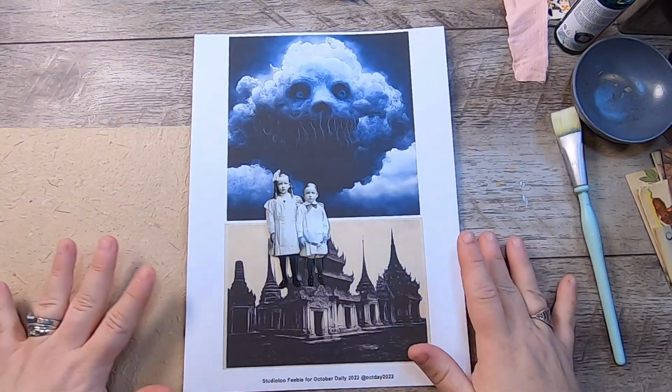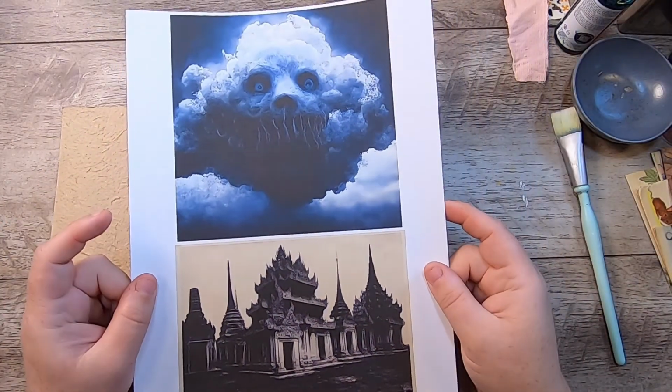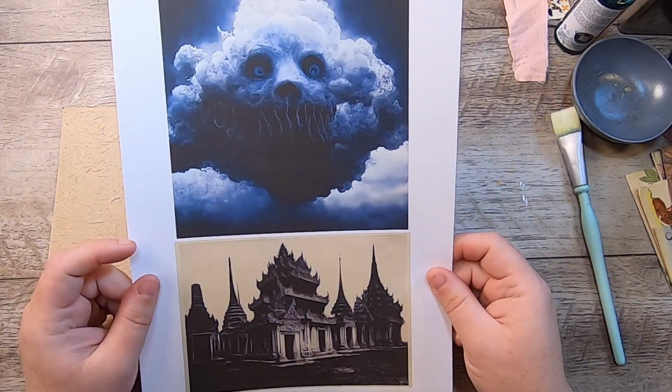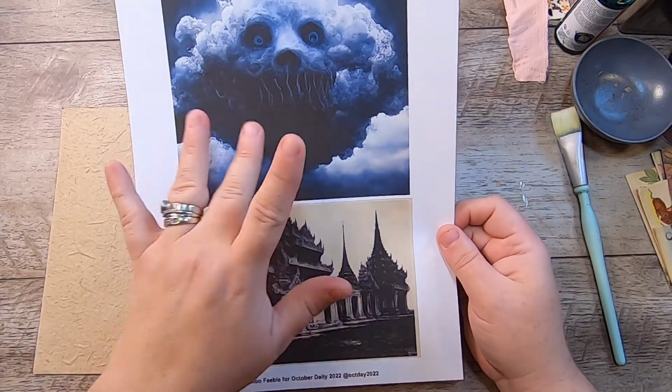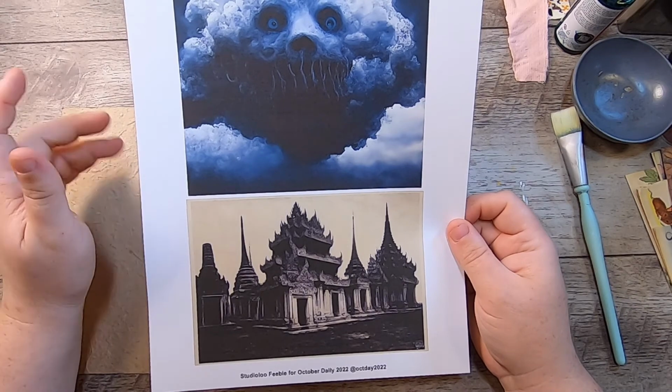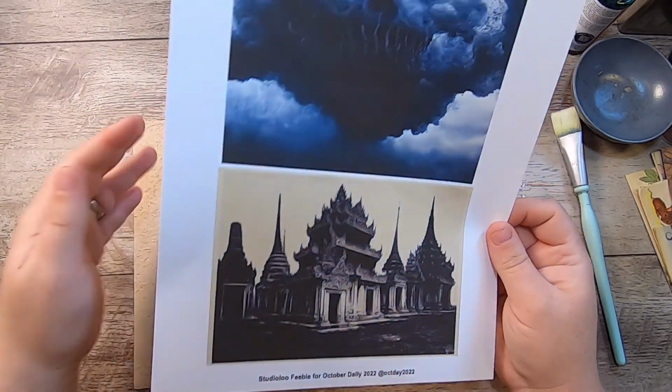So let's get started. Something exciting for today: I have designed for you to use this freebie digital of the spooky sky that I designed and this mausoleum. So we are going to get started.